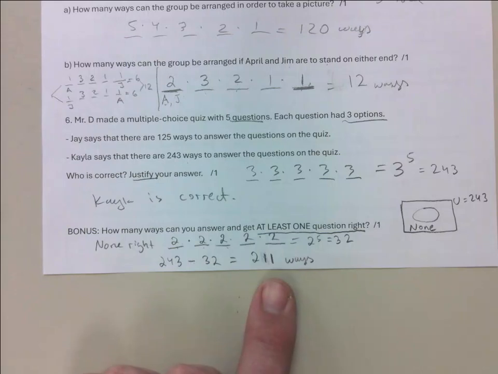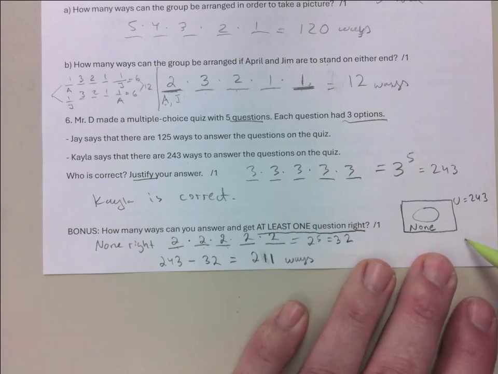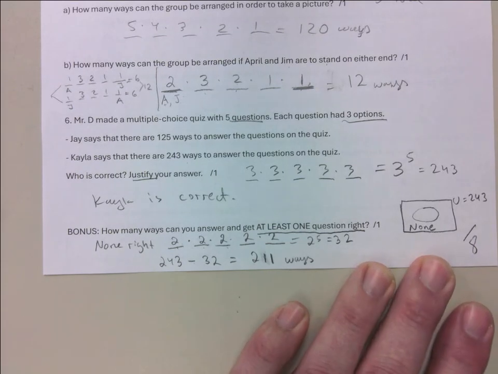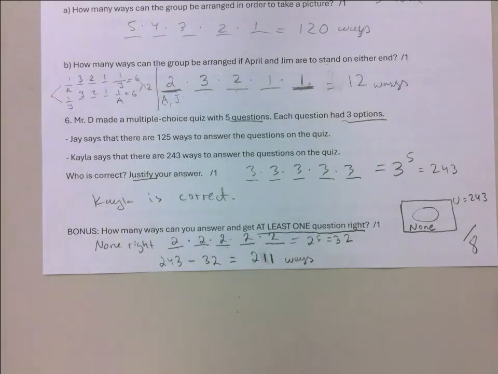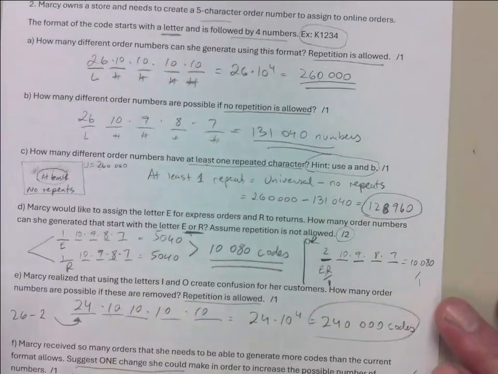So you get a bonus if you got the 211, but you have to make sure you show me some work there. Don't just ask ChatGPT for that one. This backside is worth 8 marks. And of course, you can get 9 out of 8 if you got every single one right, including the bonus. So 8 and 9 is 17.